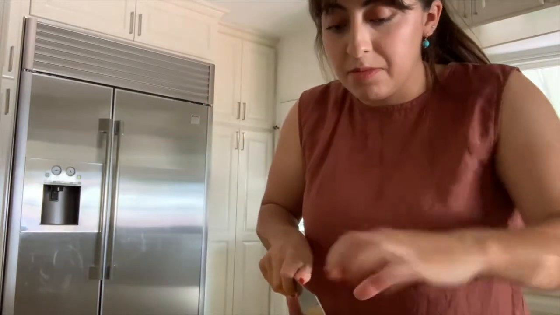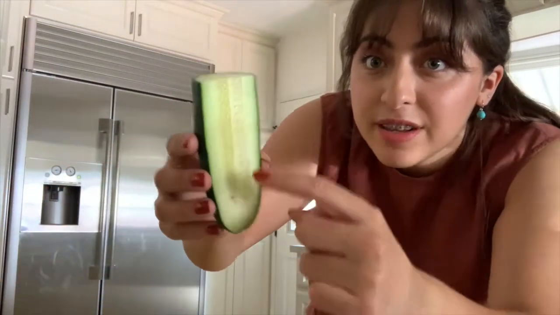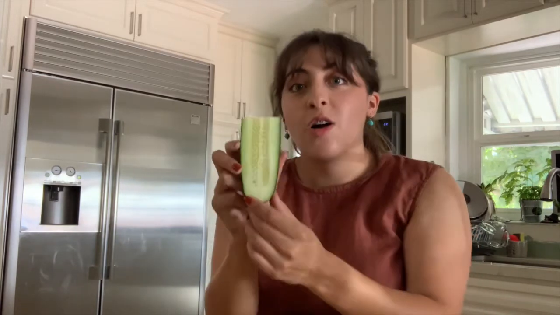Let's see if I cut it down the middle again. I use my tunnel. This is gonna be a lot more visible. You have a bunch of seeds, right? So what part of the plant has seeds inside? Remember when we were talking about the different parts? The seeds are inside of the fruit, right?